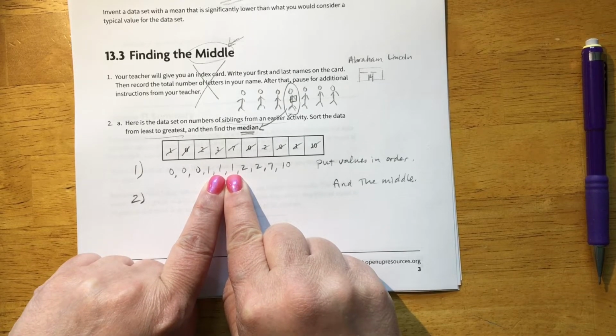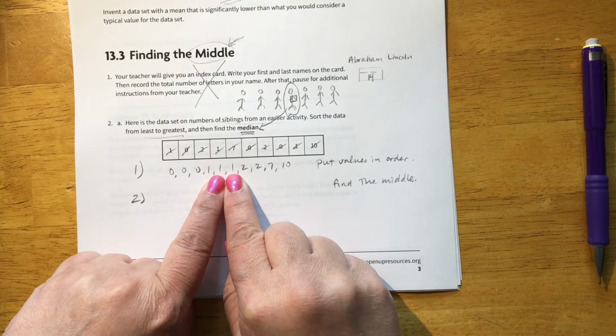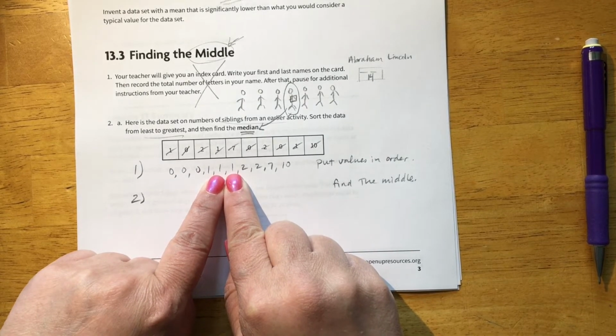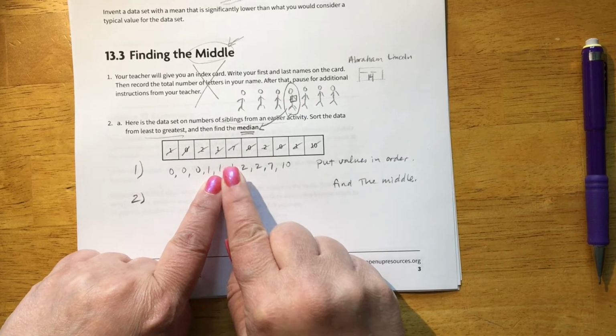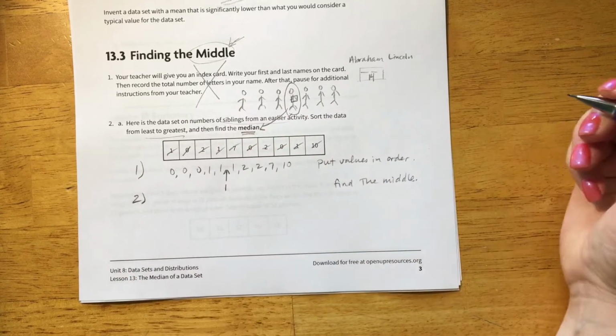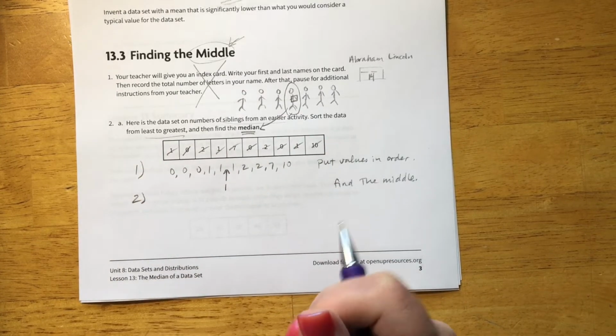And that is okay. We can have two middles, but when that happens, we actually have to find the middle of the two middles. Now, in this case, the middle of 1 and 1 happens to be just 1, right? Does that make sense? The rule is we have to find the mean of the two middles, okay?